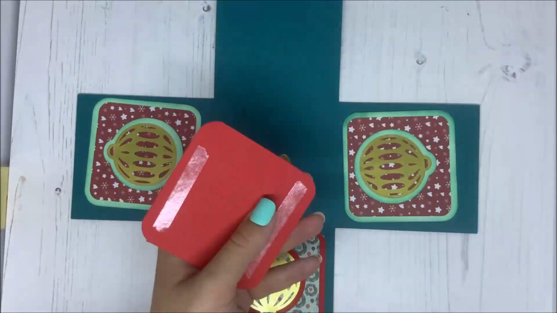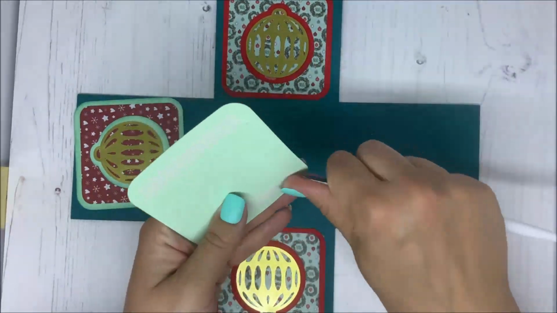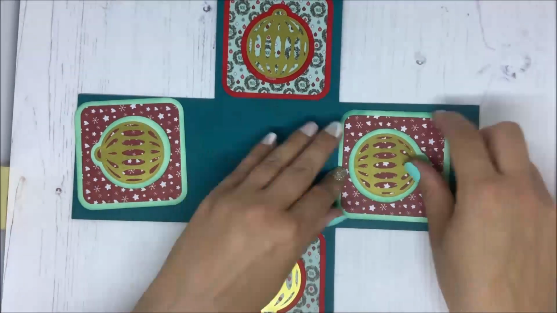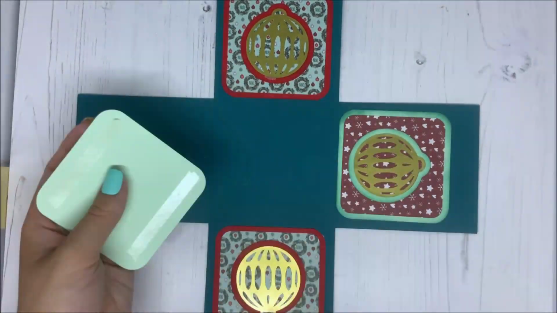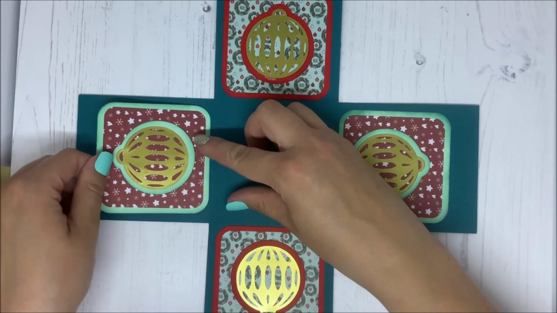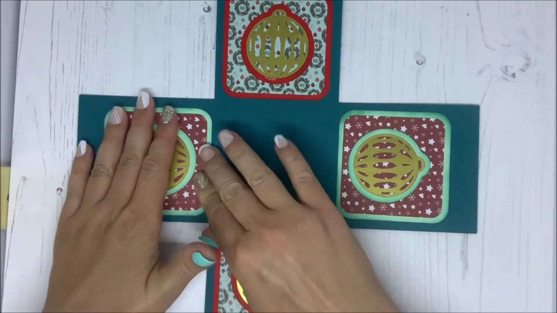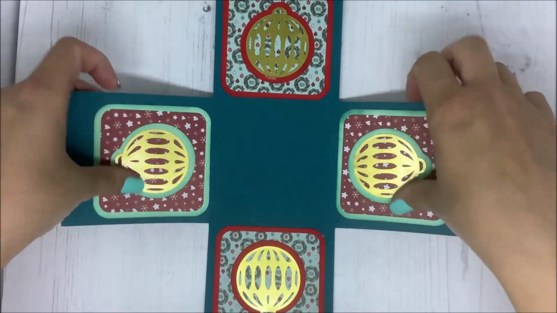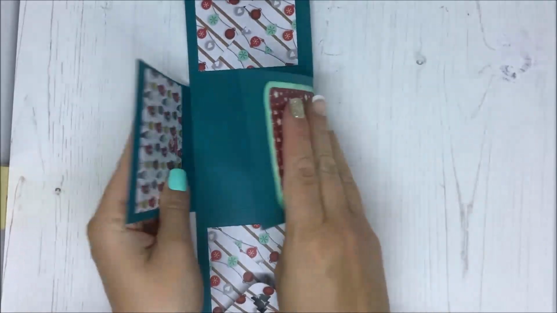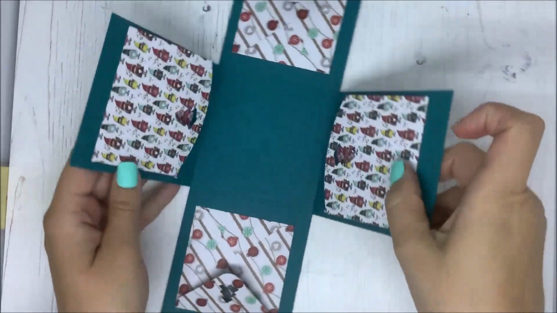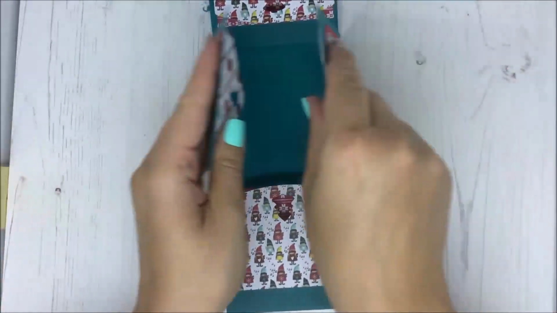And then I'm just going to use some double-sided sticky tape to stick all 4 panels to the box base. And I'm putting these towards the bottom of the panel because the top part, that top sort of centimetre, will be covered by the lid. Okay, so as you can see, it all starting to fall together nicely.